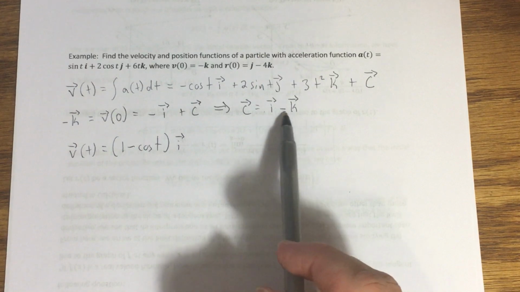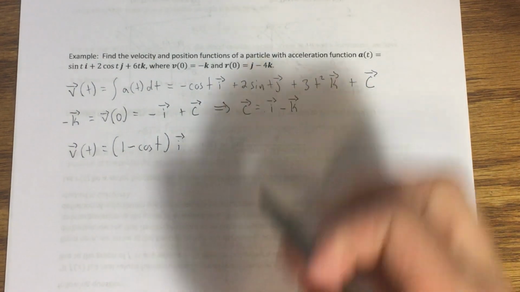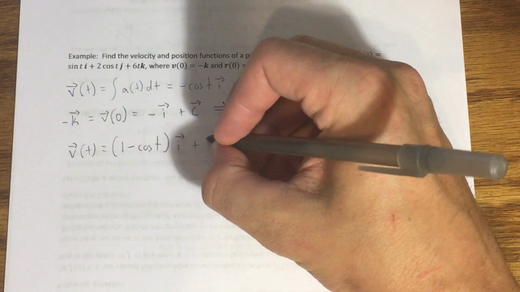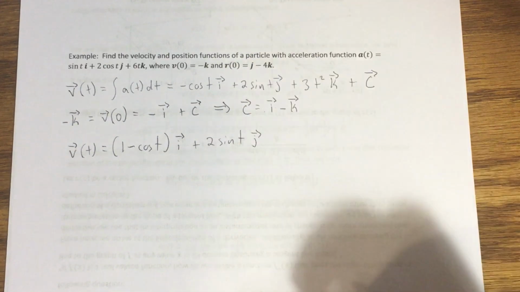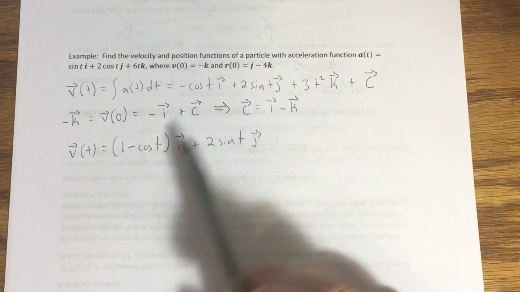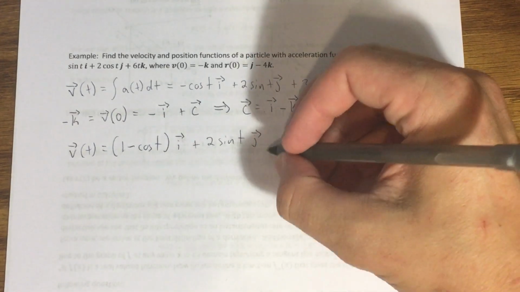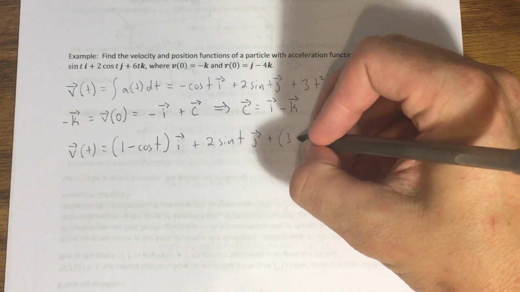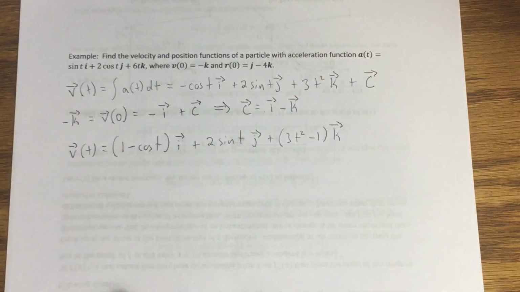There's no j being contributed by our constant vector, so that's not going to change. It's going to still be plus 2 sine of t j. And then here we have a negative k being added, so I can write this as plus 3t squared minus 1 k.